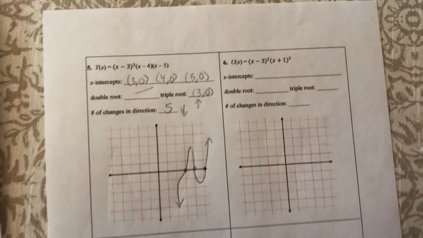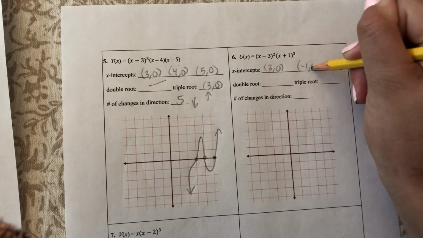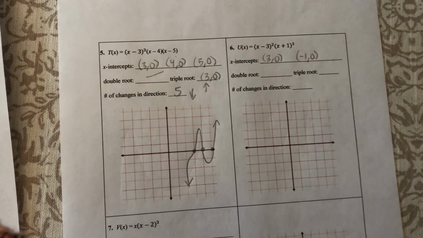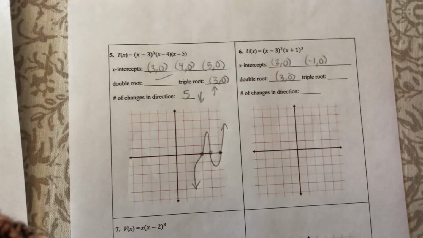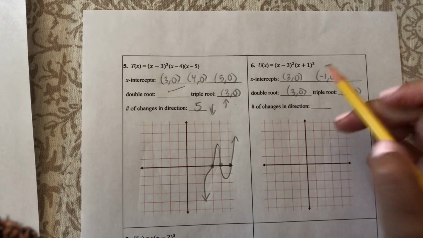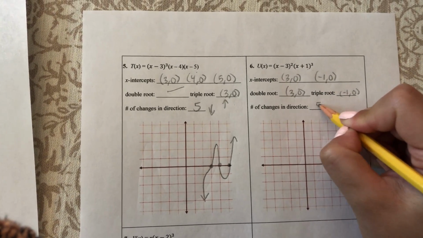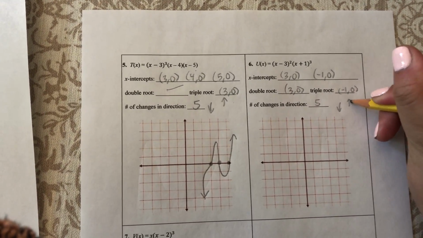So right here, I'm going to ZPP. I have 3, 0, and negative 1, 0. And it looks like I have one of each. So this is a double root because it's squared. That's my 3, 0. This is a triple root because it's cubed. That's my negative 1, 0. 2 plus 3, 5 x's. 5 changes in direction. Left arrow down, right arrow up.